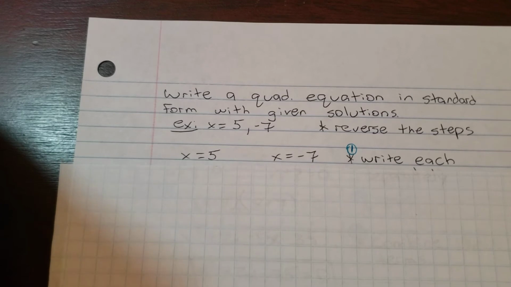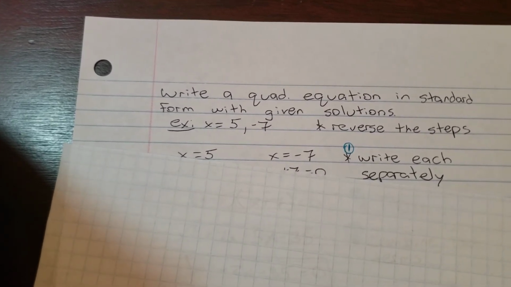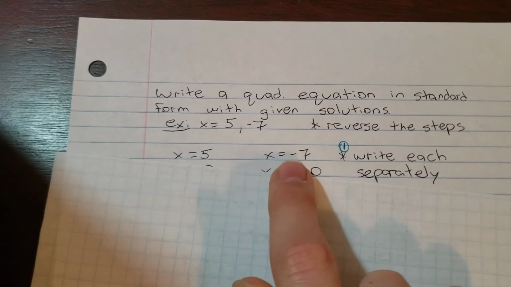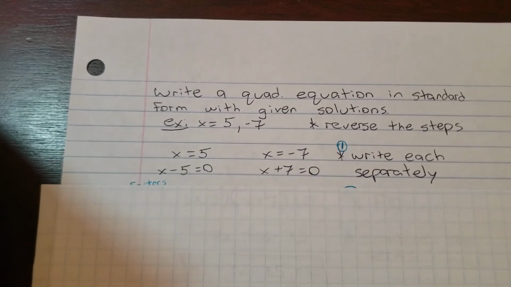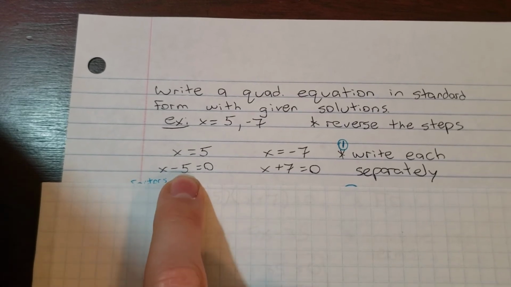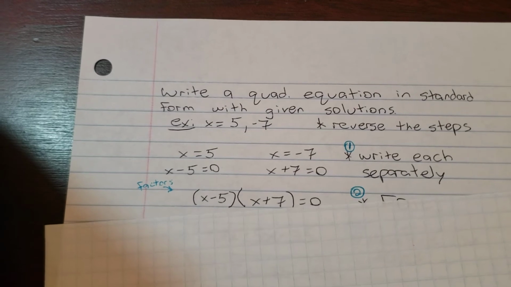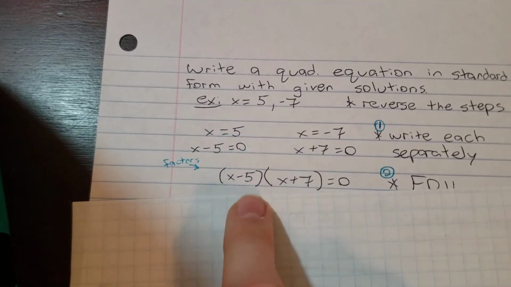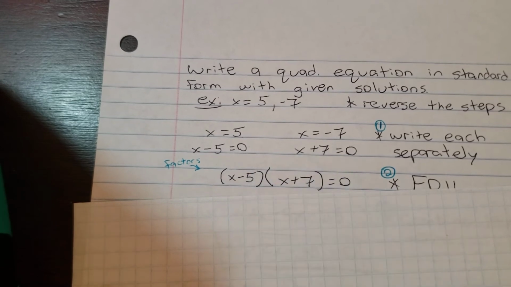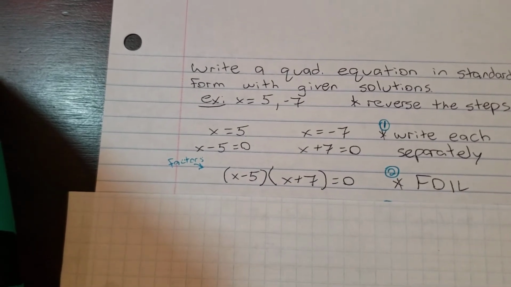First step, we're going to write each of them separately. Right, so I've got x equals 5, x equals -7, and then I'm going to set them equal to 0. So I'm going to bring everything onto one side of the equation. And these are both of my factors in that case. This times that equals 0. And here we FOIL, that's step number 2.